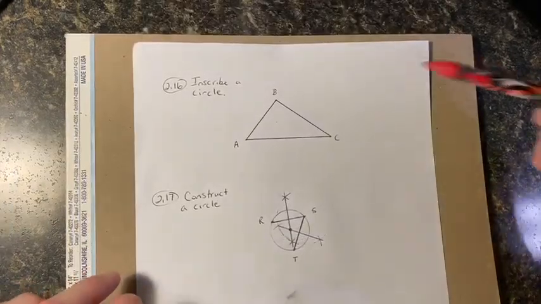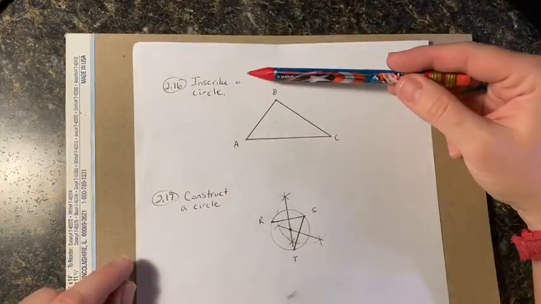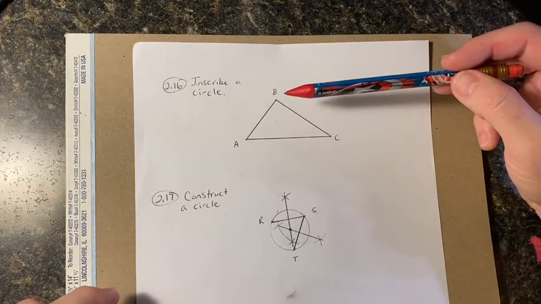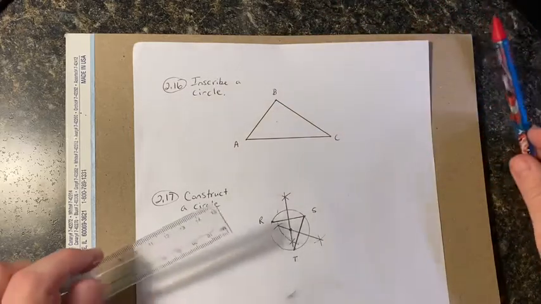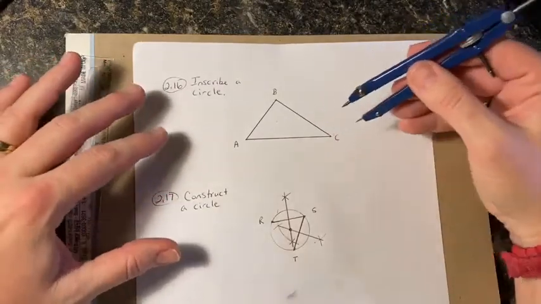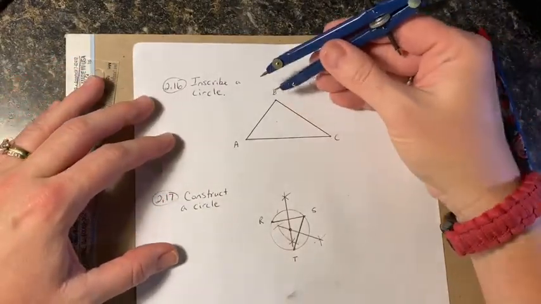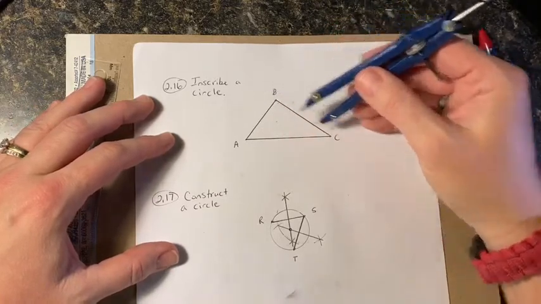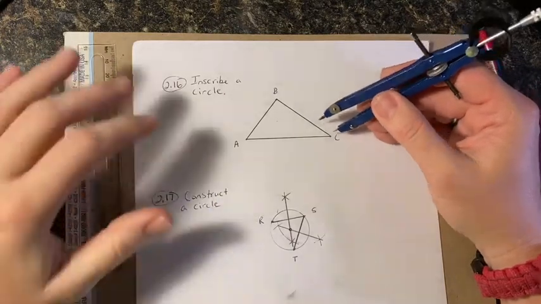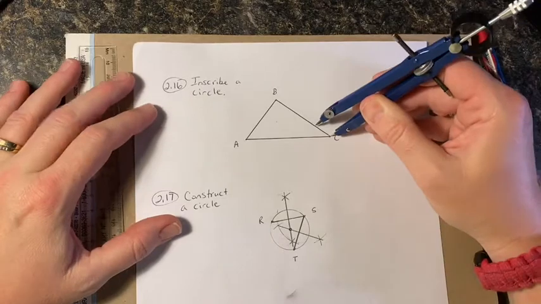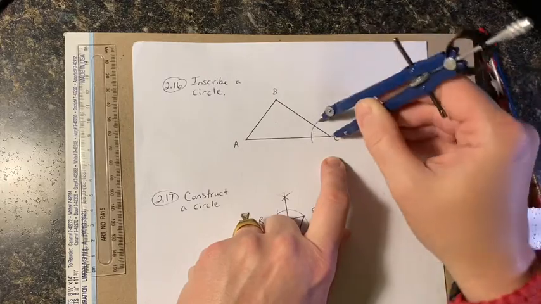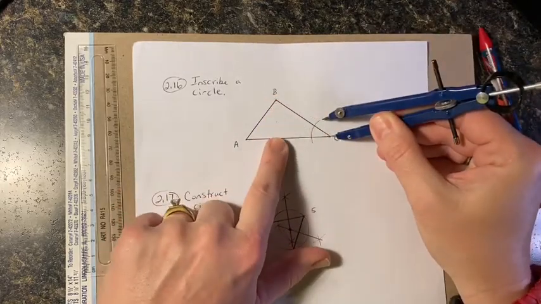The next construction was creating a circle inscribed in a triangle. So we want to inscribe a circle into this triangle. Our first step is to get our compass out and have it at a comfortable distance. We're going to choose 2 of these vertices, 2 of these angles, and bisect them. Where their bisections meet is going to end up being the center of our circle. I'm going to start with C. I'm going to put my pin at the vertex for C, and draw an arc that intersects both sides of that angle.